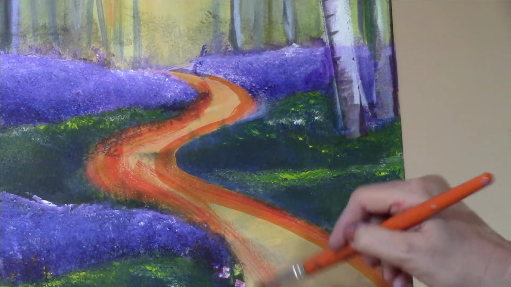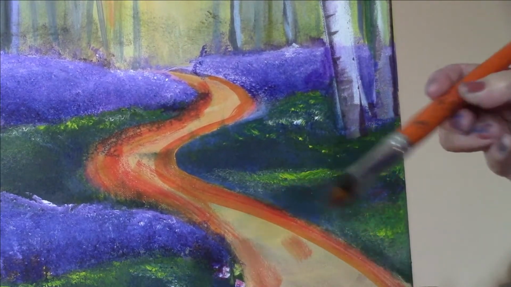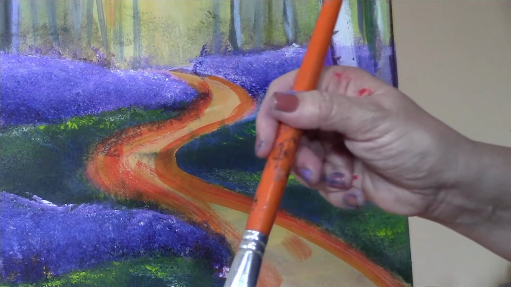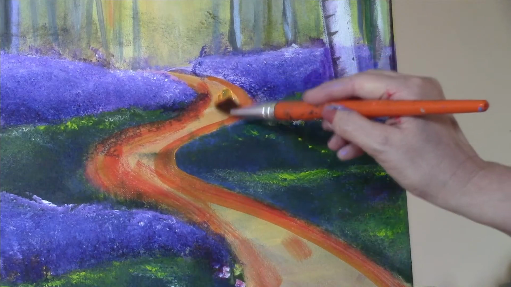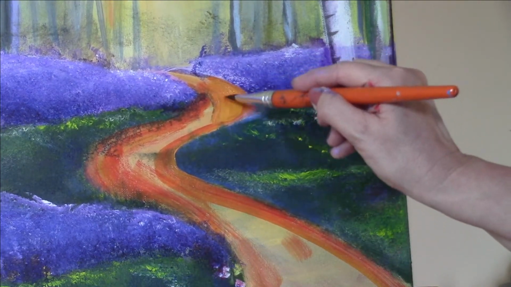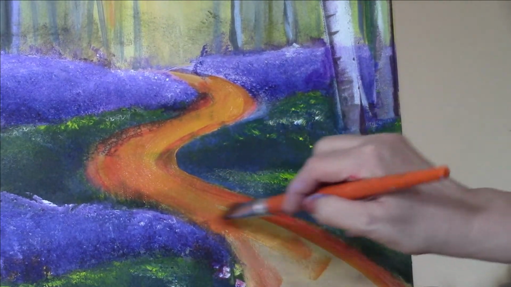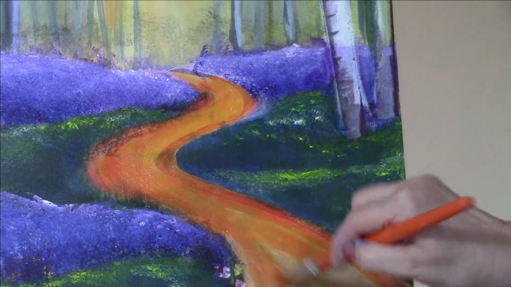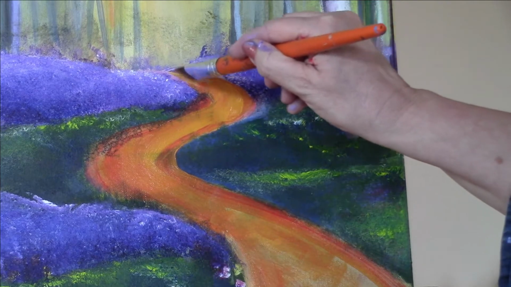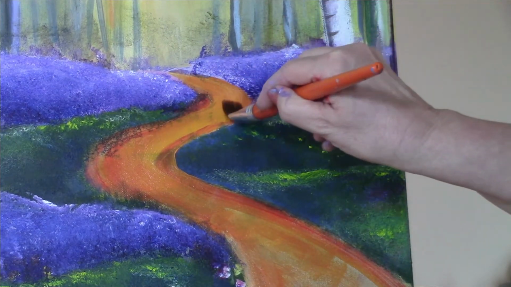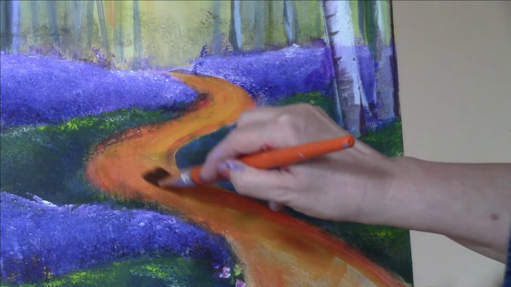So this is quite dark, but it's okay. And while it's still wet, I'm going to be mixing in more of my yellow. I'm going to definitely make it a lot lighter.